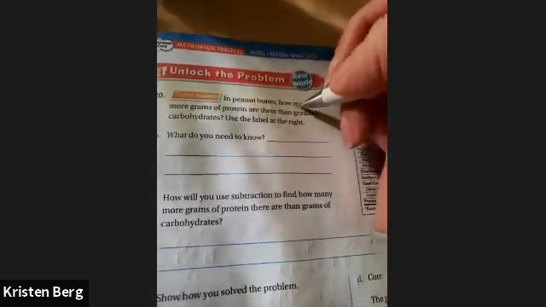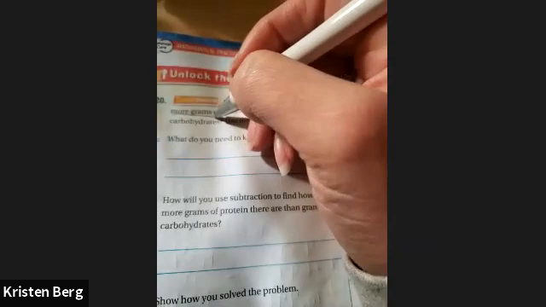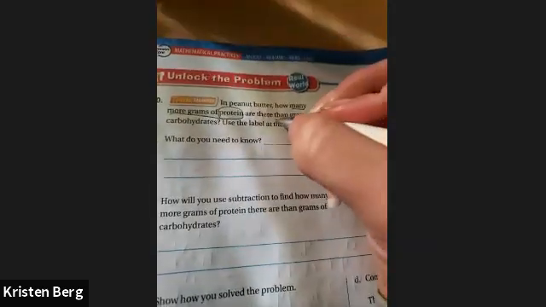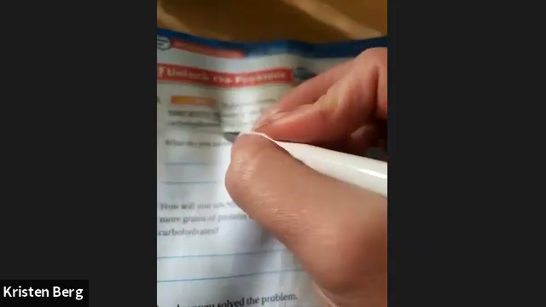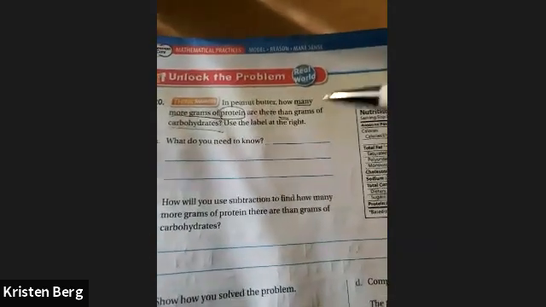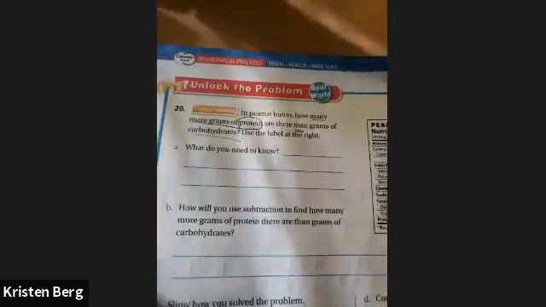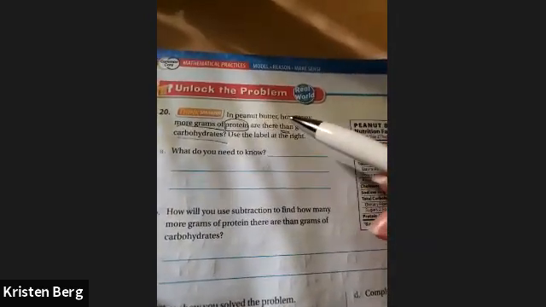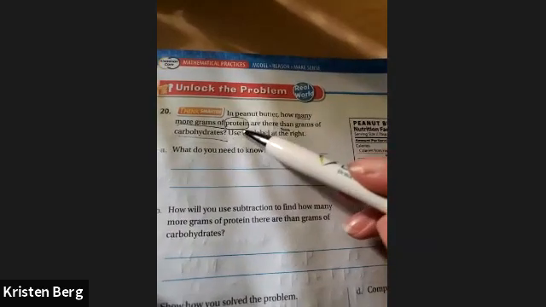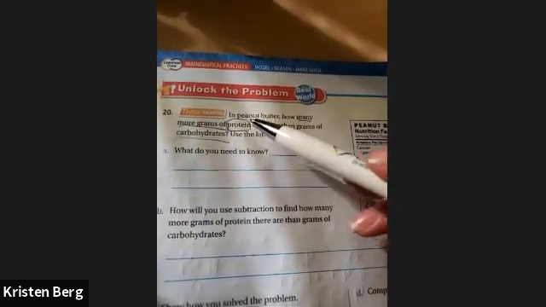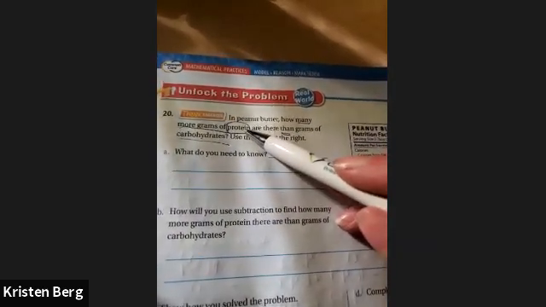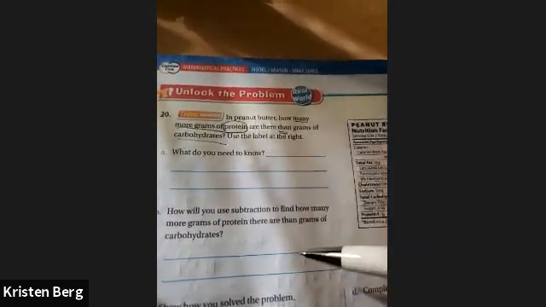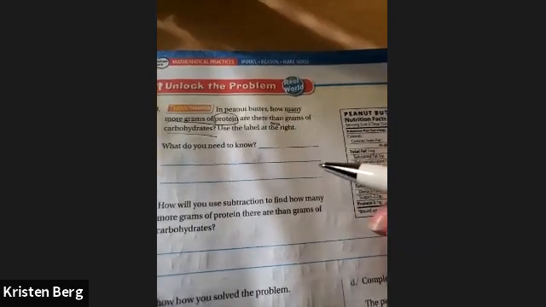So it's saying how many more grams of protein than grams of carbohydrates, and use the label to the right to help you. So a lot of people think, oh, how many more? Oh, I got to add this. No, you are actually finding the difference between the two. You are seeing how much more protein there is than carbohydrates. So you're actually going to need to subtract here.